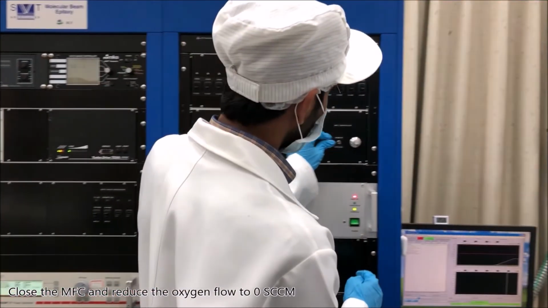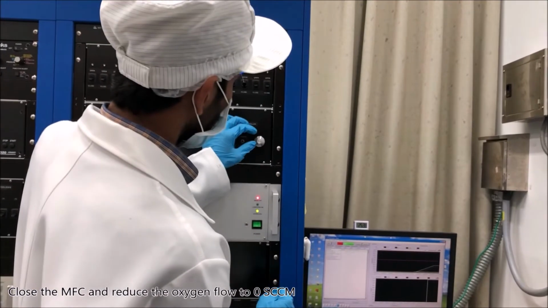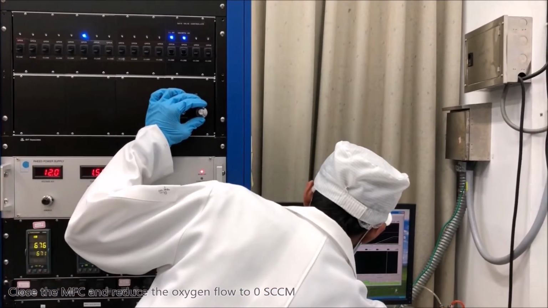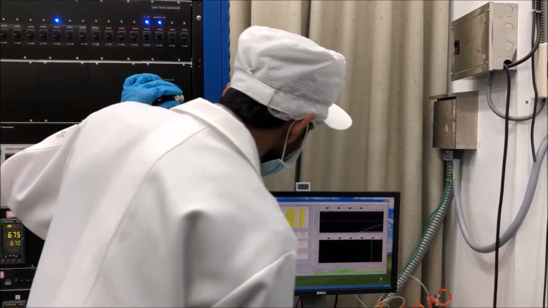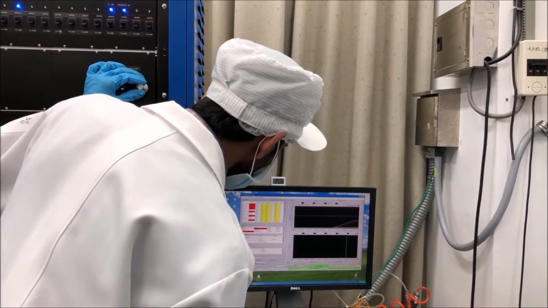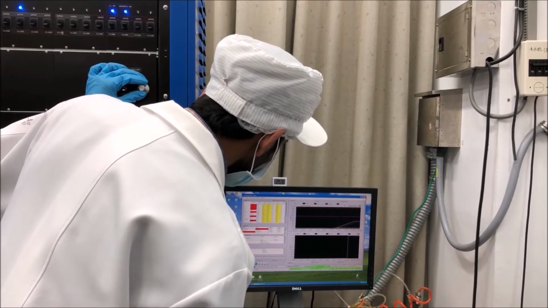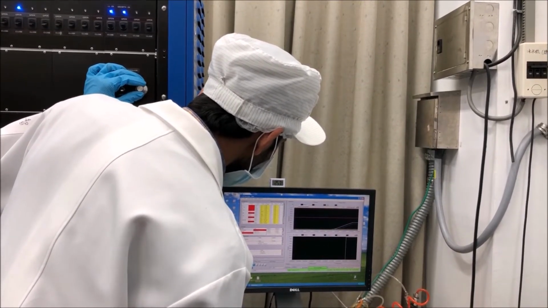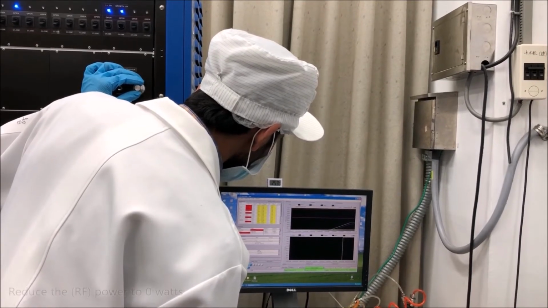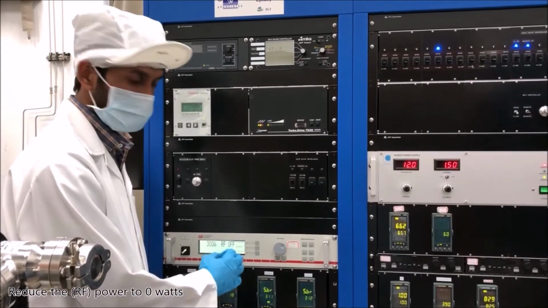Close the MFC and reduce the oxygen flow to 0 SCCM. Reduce the power to 0 watts.